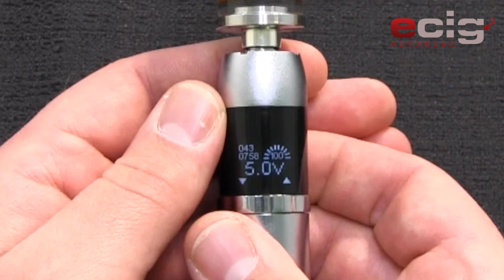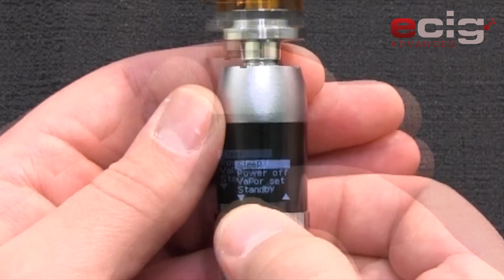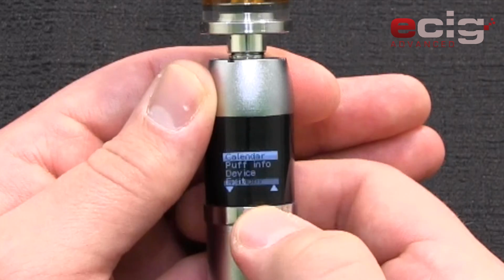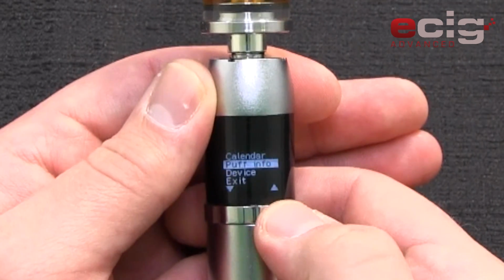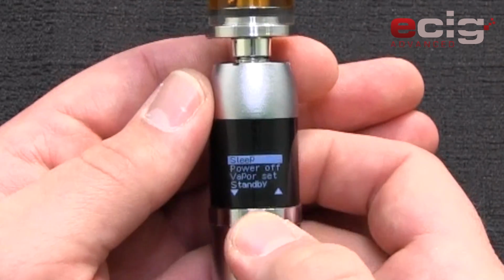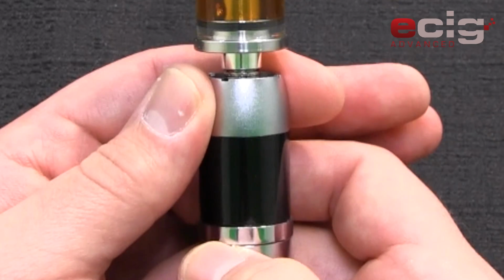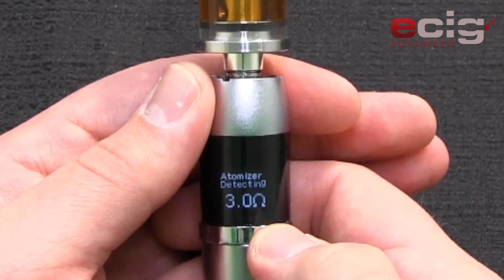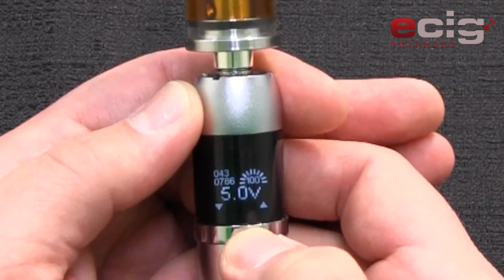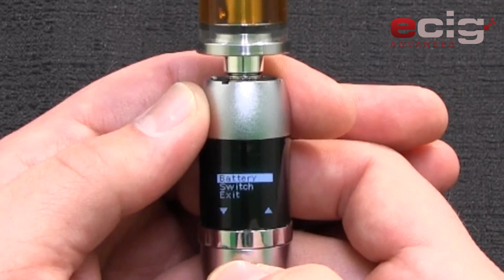Alright, 5 clicks will get you into the menu system, and you have sleep, power off, vapor set, standby, calendar, puff info, device, and exit. Well, we don't want it to sleep, but we can do some things in the sleep menu. Obviously this one turns it off. That puts it in sleep mode, and it comes back on. Alright, so go into that. We don't want to turn it off. Let's go into vapor set. This is a new one.